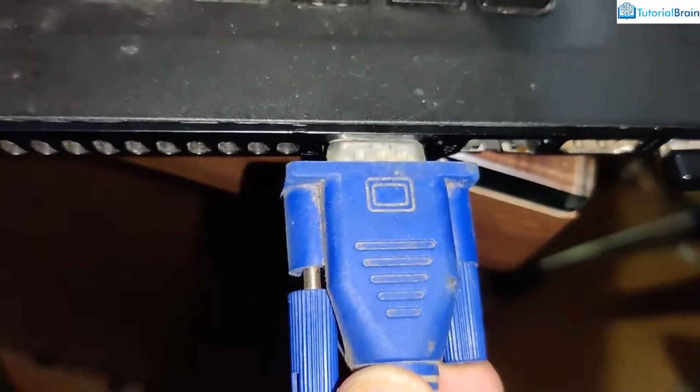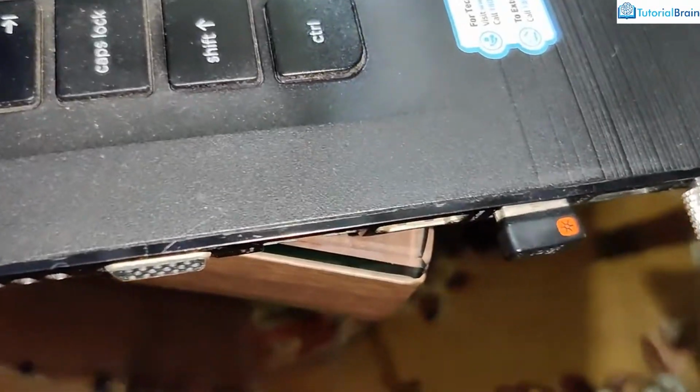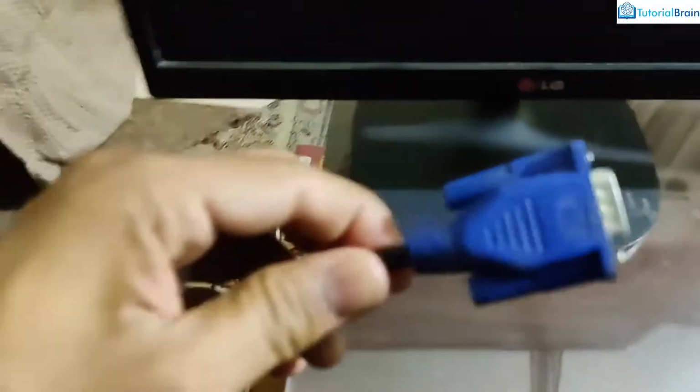All right. So in your laptop, you can have various display ports. For example, you can have VGA, or you can have DVI-D or DVI, or you can also have mini DVI or micro DVI, or you can have an HDMI port, right? So it all depends. In my case, I have this VGA cable.